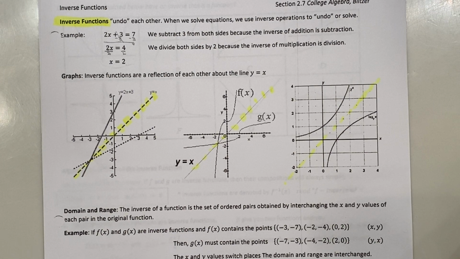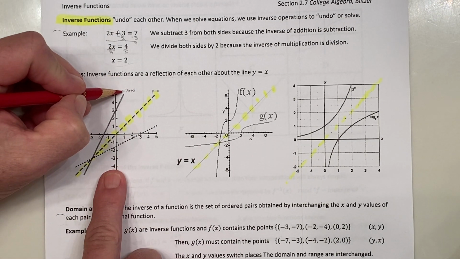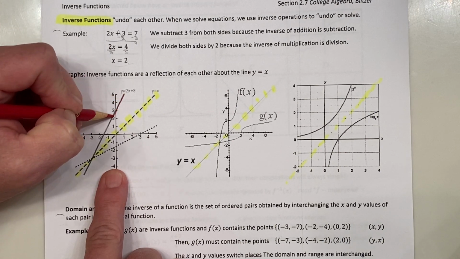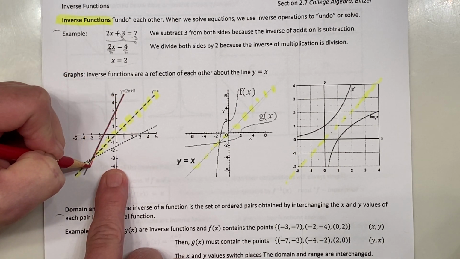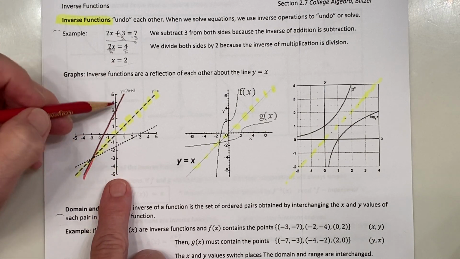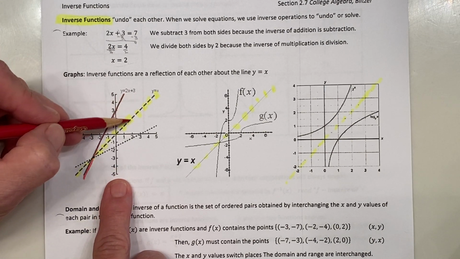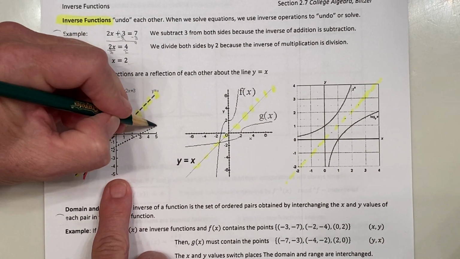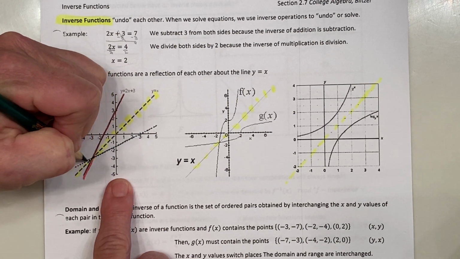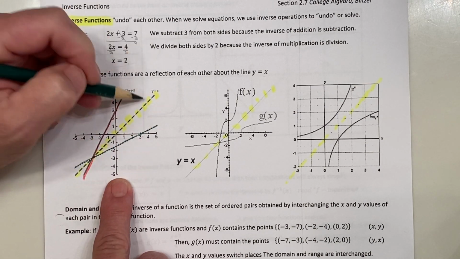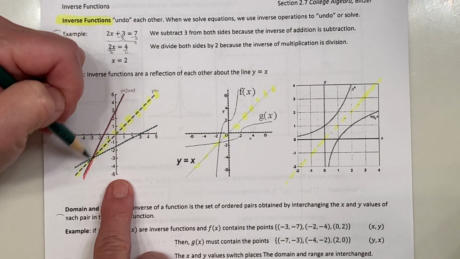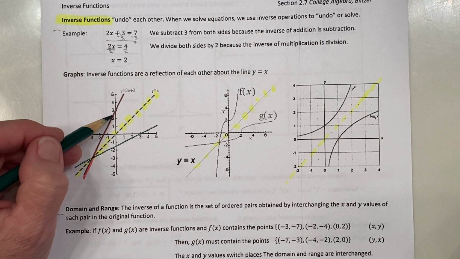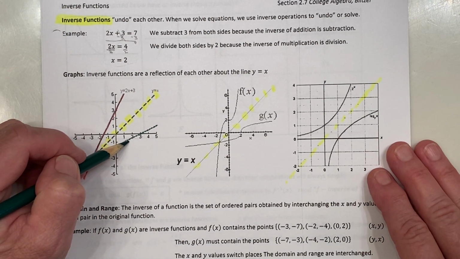Okay, so in this first example of these graphs, the equation y equals 2x plus 3 is a linear function. It graphs a line. When graphed, it looks like this. Well, notice that if you were to reflect across y equals x, the reflection would produce this graph down here. Another way to think of it is if you were to fold along this highlighted yellow graph, these two would lay on top of each other and coincide. So these two linear functions are inverses of each other.